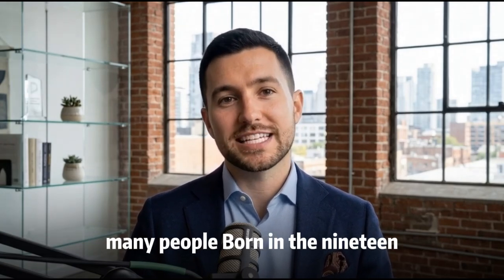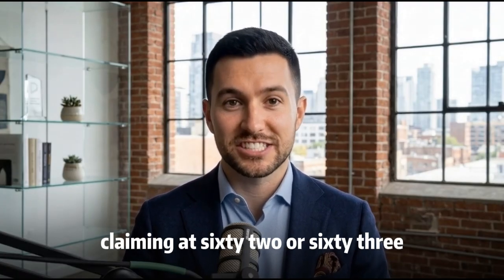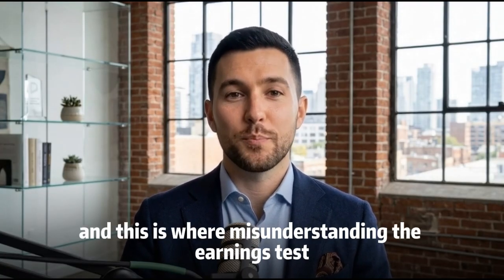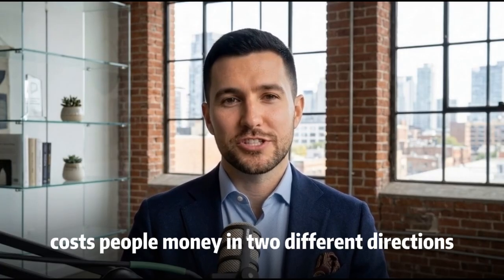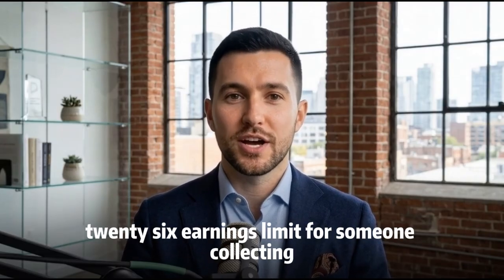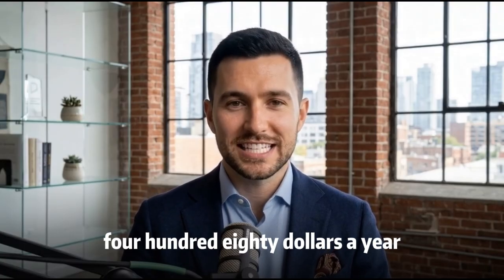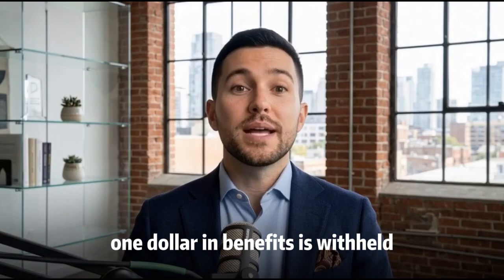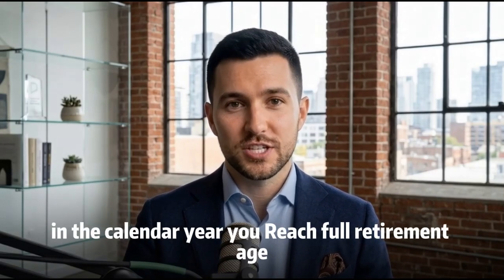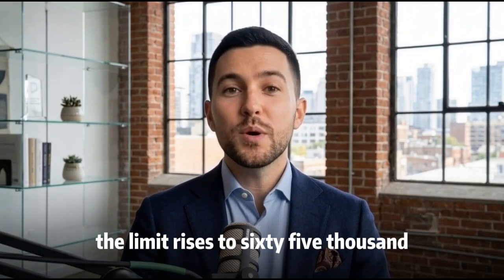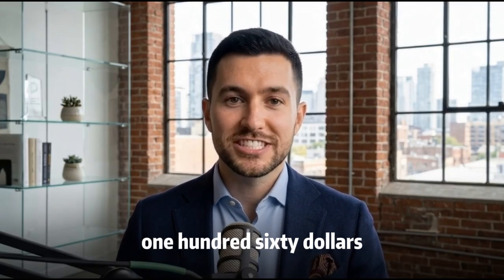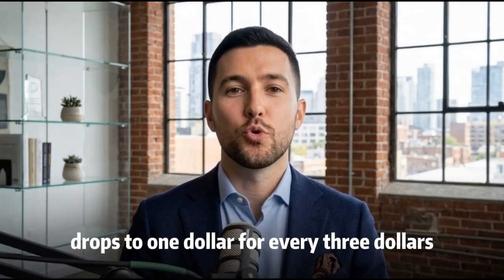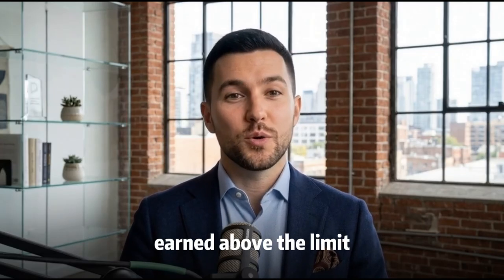Many people born in the 1960s who are weighing claiming at 62 or 63 are still working, and this is where misunderstanding the earnings test costs people money in two different directions. The 2026 earnings limit for someone collecting before full retirement age is $24,480 a year. For every $2 earned above that, $1 in benefits is withheld. In the calendar year you reach full retirement age, the limit rises to $65,160, and the withholding drops to $1 for every $3 earned above the limit.